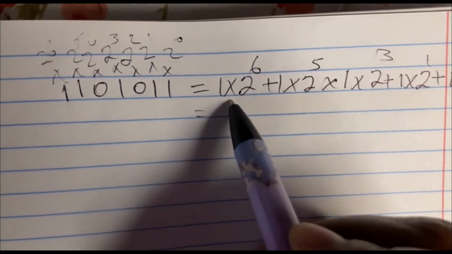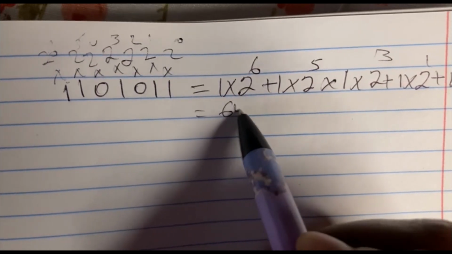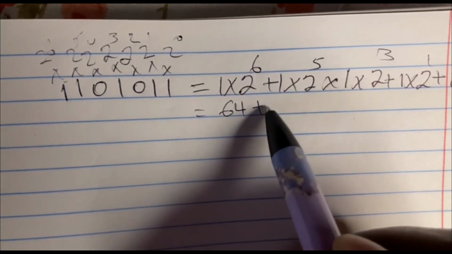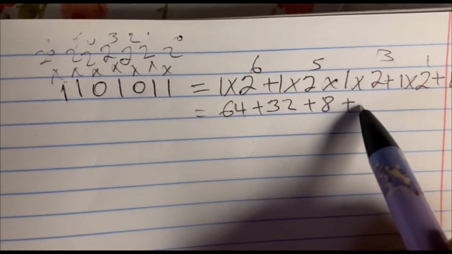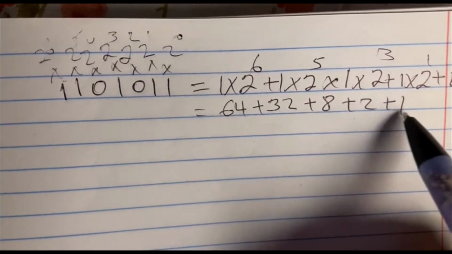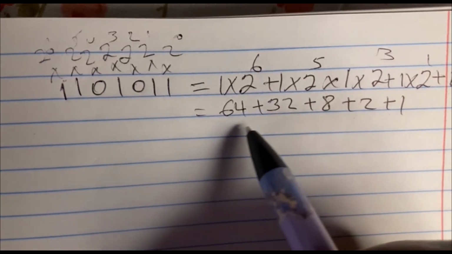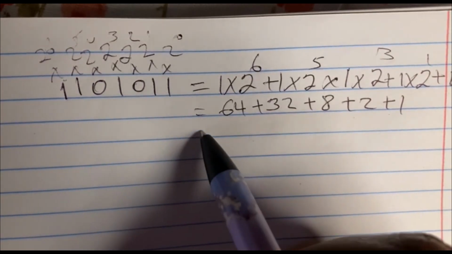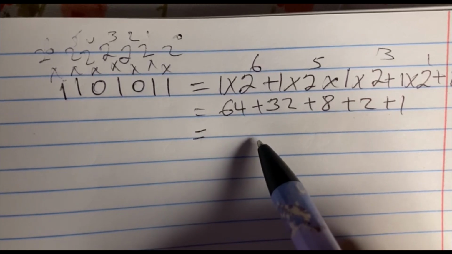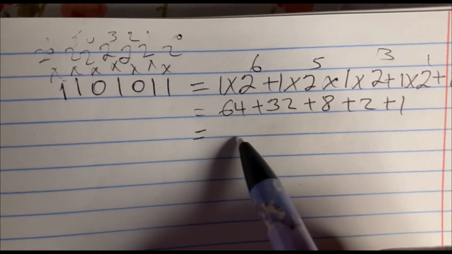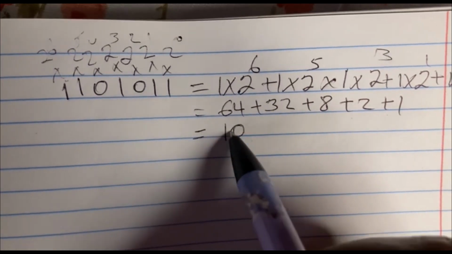To the power of 6 is 64. To the power of 5, 32. To the power of 3, 8, 2, 1. This will be 3, 11, 96. 96 plus 11 will be 107.